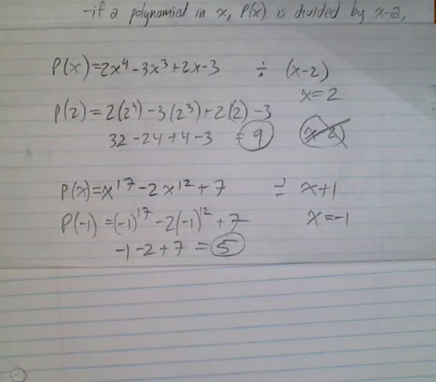Again, you could verify this using synthetic division or long division. I'm going to continue with the next topic here, okay?